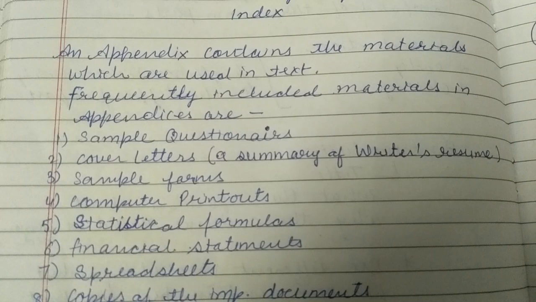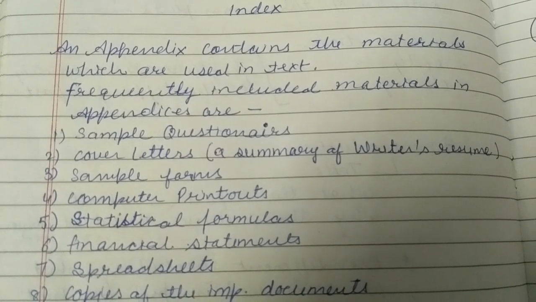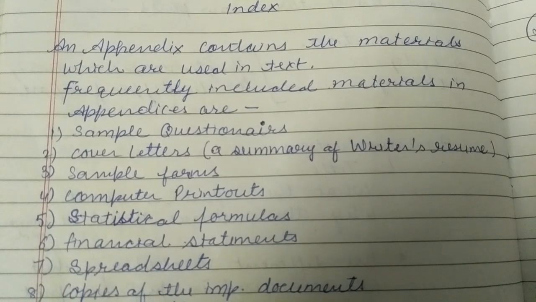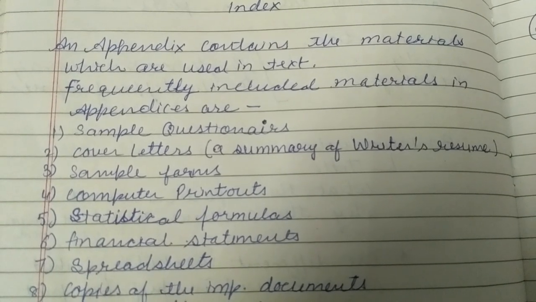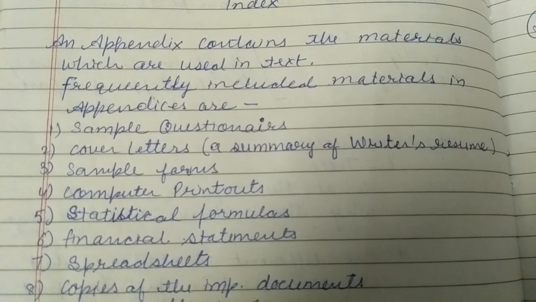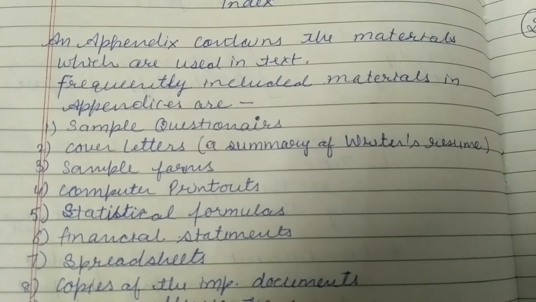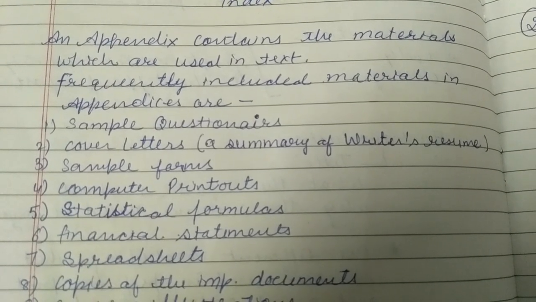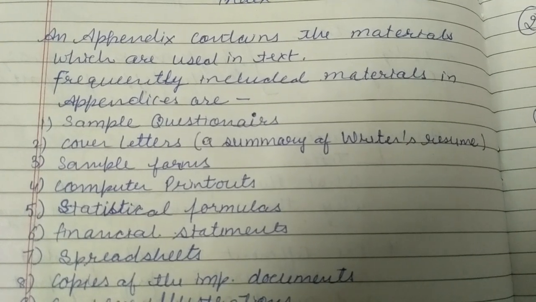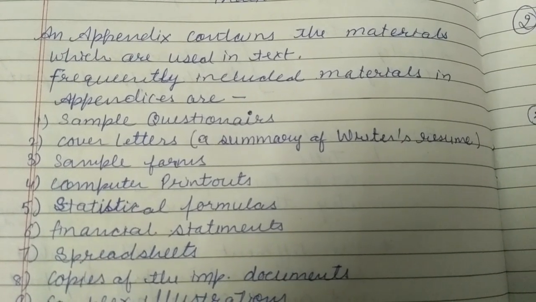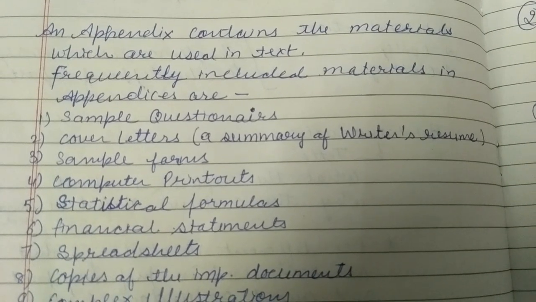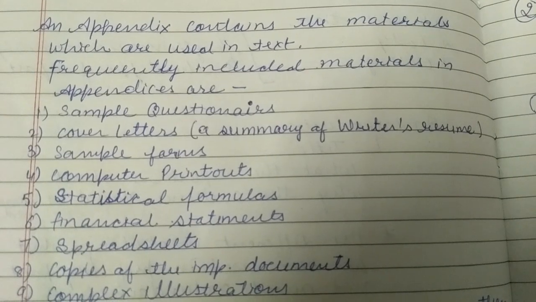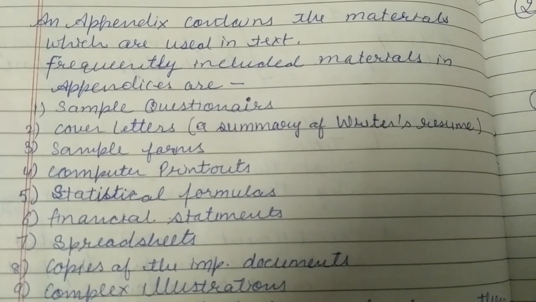Sample questionnaires: if you have prepared a questionnaire for your report, you can use in appendices the sample questionnaire which you have used for your report. So it will be given in appendices, not in the middle of your body. You are not to use all the things which you have used to make your report authentic in the body. You are to include them in appendices. Sample questionnaires if you have used.